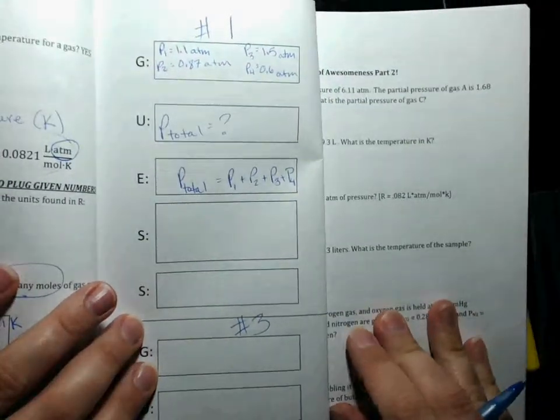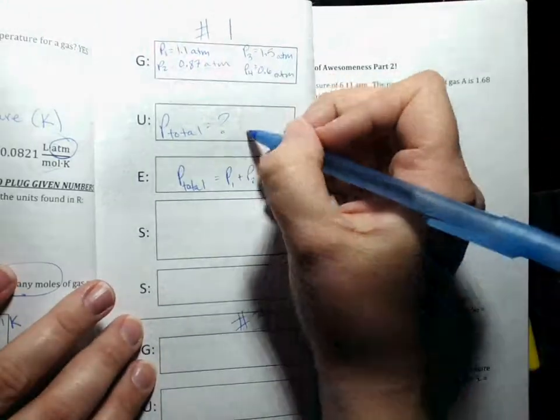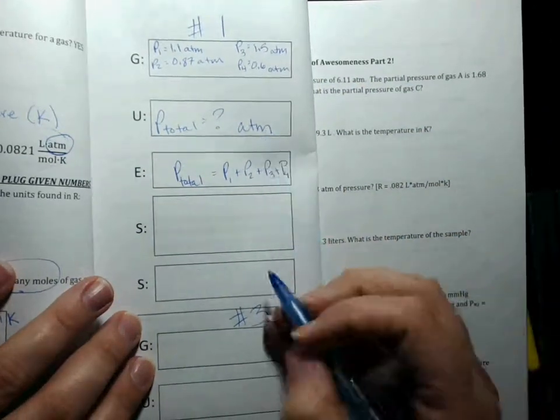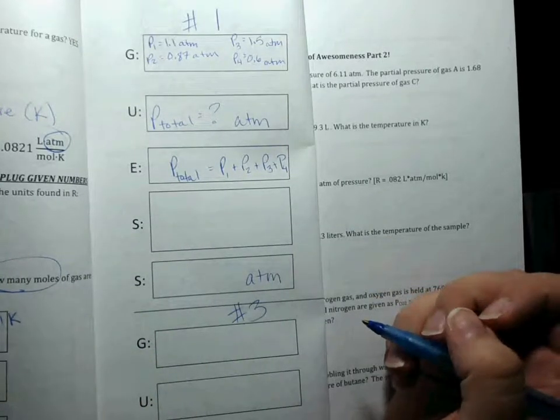Now we need to make sure we have units for P total. If all these other pressures were atm, guess what? Your total should also be atm. And if your unknown is atm, that means your answer is also going to need to be atmospheres, atm.